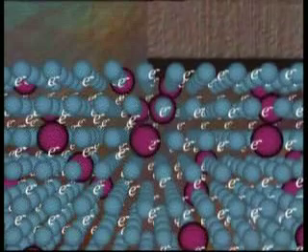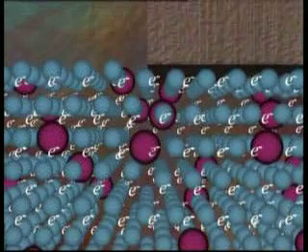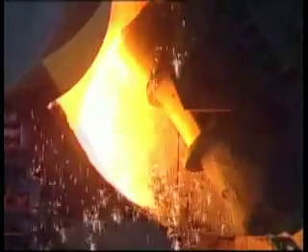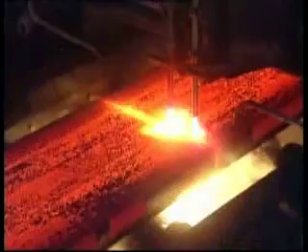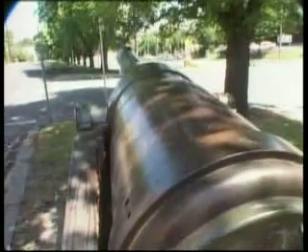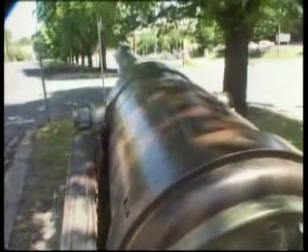To prevent the atoms moving as easily, different sized atoms can be added to hold the layers in place. This way, iron can be strengthened by adding carbon to produce steel. Metals can be made more rigid by alloying with elements from the middle of the periodic table. A bronze cannon is made of copper and tin.